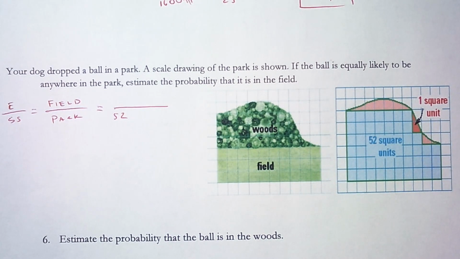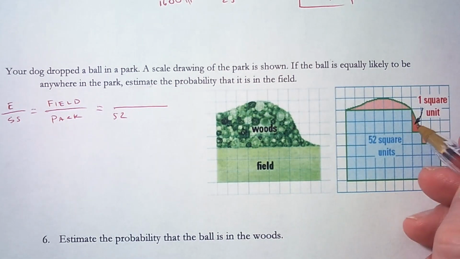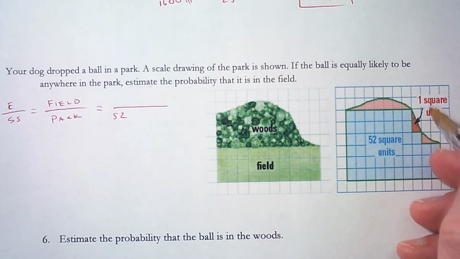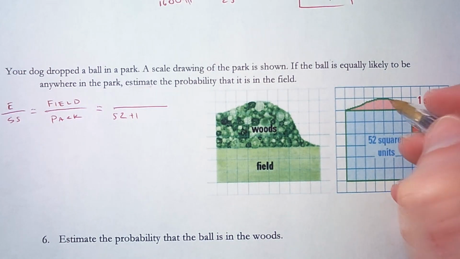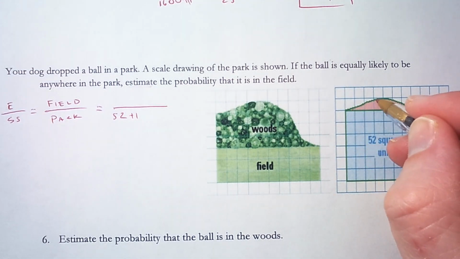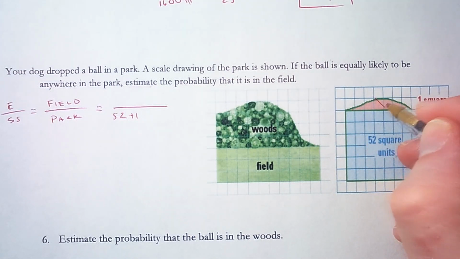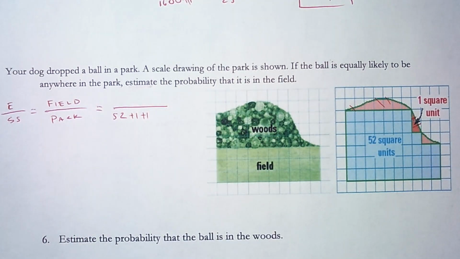Now, the way we can estimate is combining partials to be approximately a whole. So this is just an estimate. These two right here approximately make one whole square unit. So we've got +1 for these two. Now this right here, if I take this little one right here and spread it into these two, I think I'll get 1 unit there. So there's plus another unit.